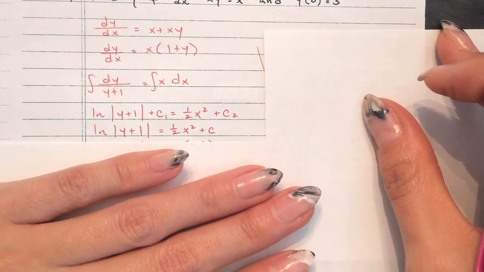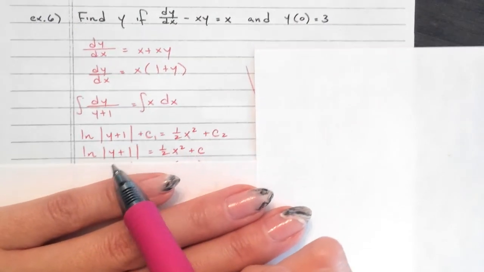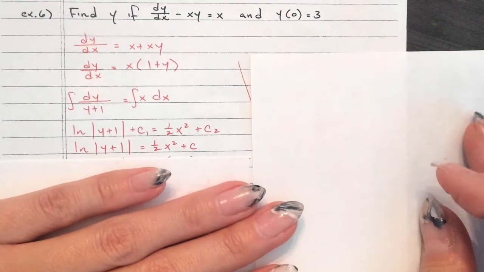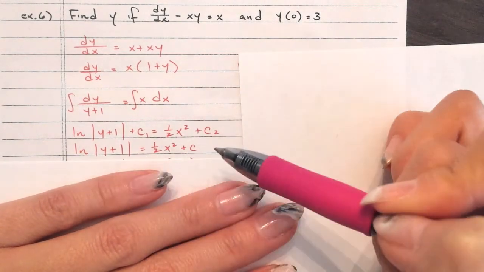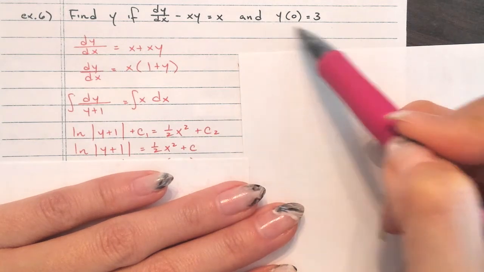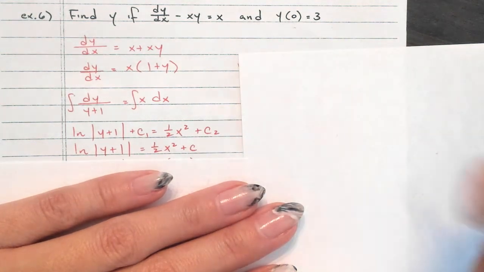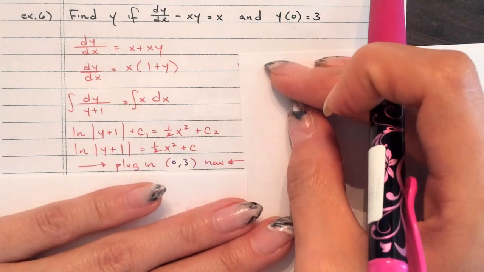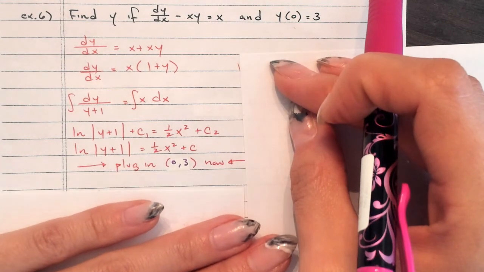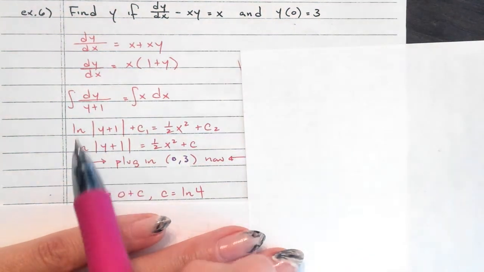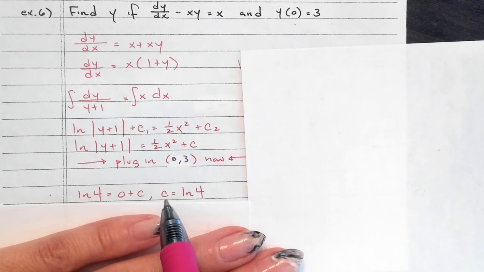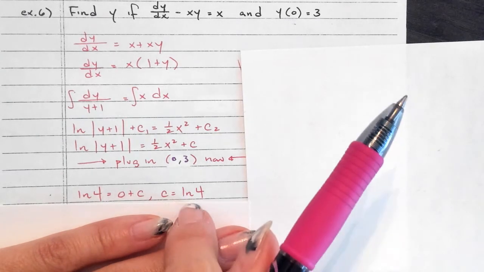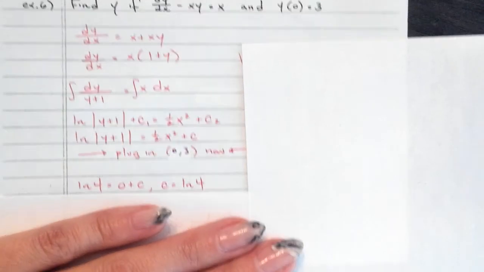In this step, instead of solving for y first, you can actually solve for c first. Once you get somewhere you're comfortable with and you have a c, you can just go ahead and plug in now. So if you plug in now, you get ln of 4 equals, plug in 0, then you get 0 plus c. So c equals ln of 4. Notice this is a different c than what we have in our notes, but it's going to be okay.